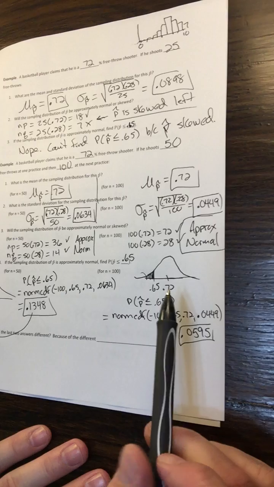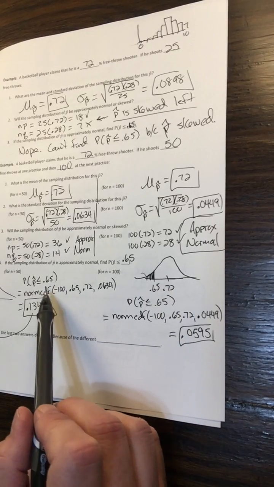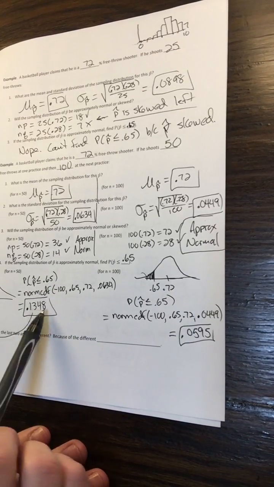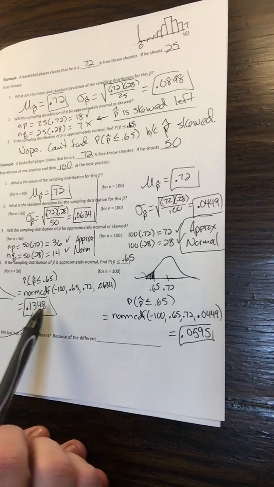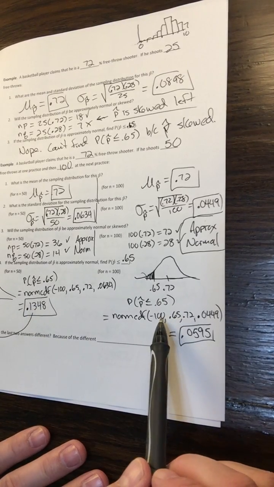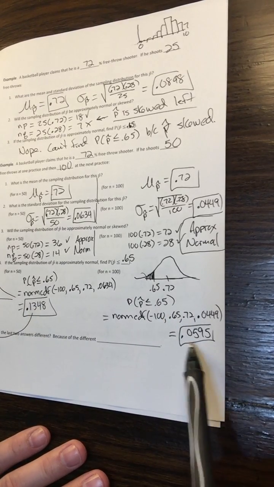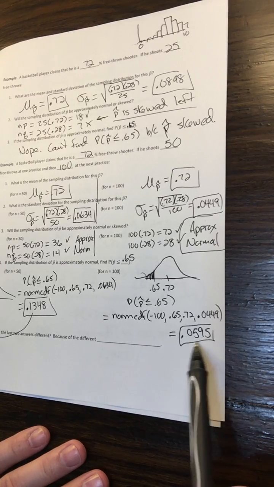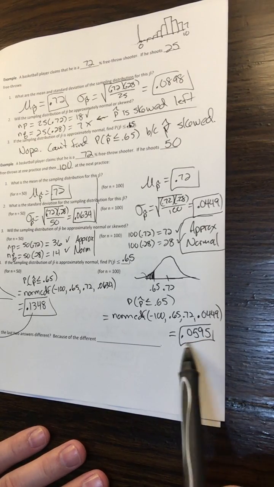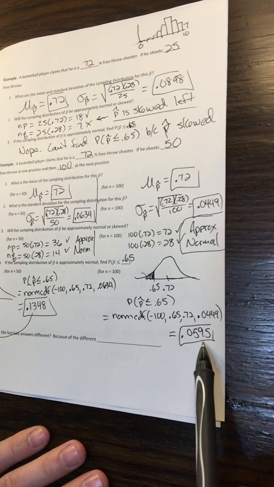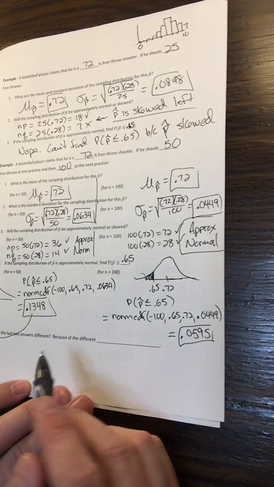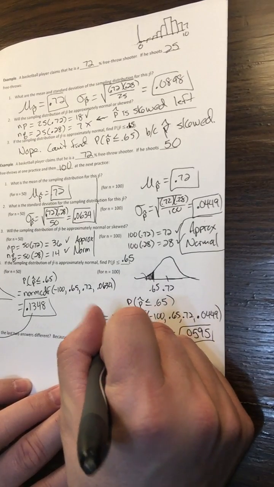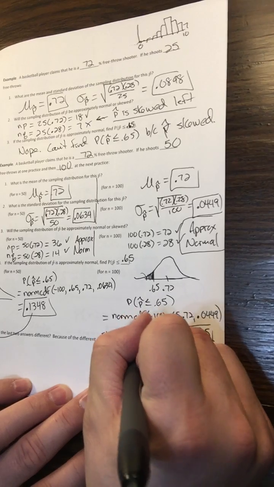So look, if this basketball player takes 50 free throws, there's almost a 15% chance that they would shoot less than 65%. But if they start shooting 100 free throws, we're getting to a smaller probability area, and we're just about to the point where we can get less than 5% and start calling BS on this guy being a 72% free throw shooter. Why are the two answers different? Because of the different standard deviations.